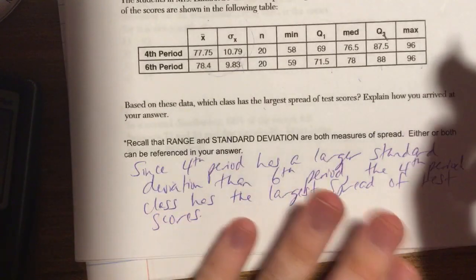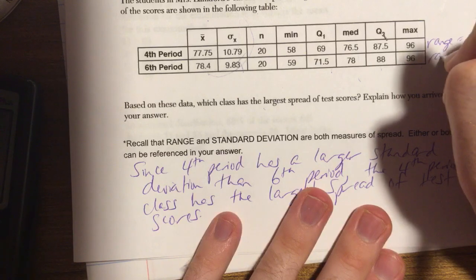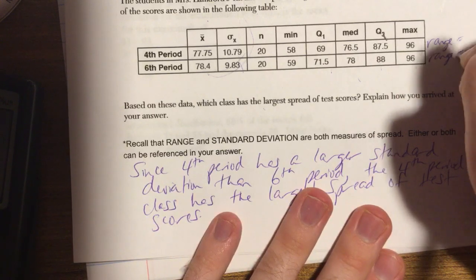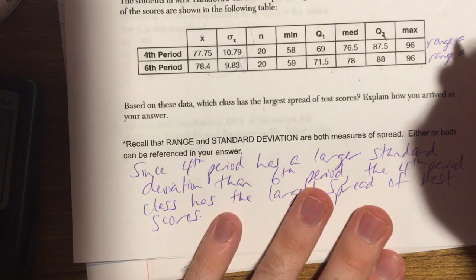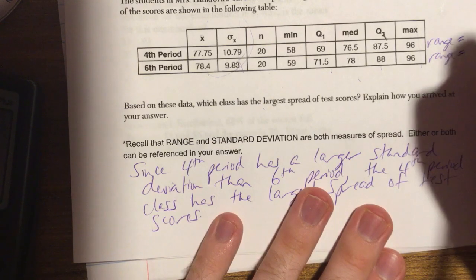And we also could look at the range of each of those periods, and we could do that by taking the max minus the min. In period 4, the max is 96 minus the min is 58. 96 minus 58 would be 38 is the range there.